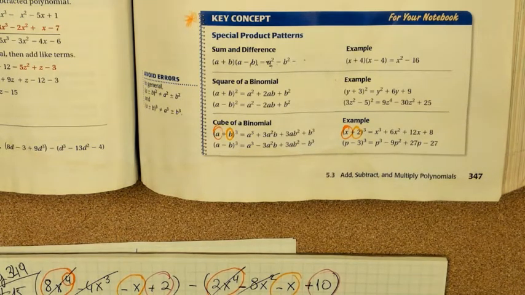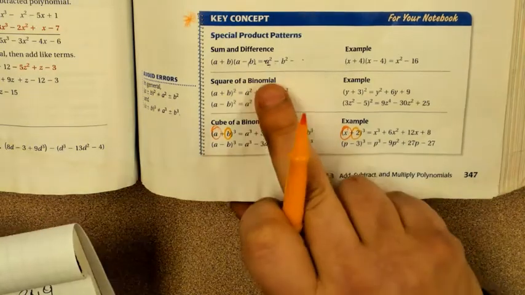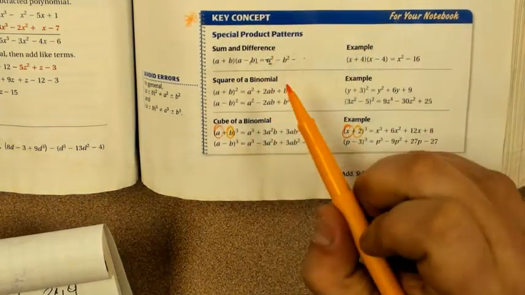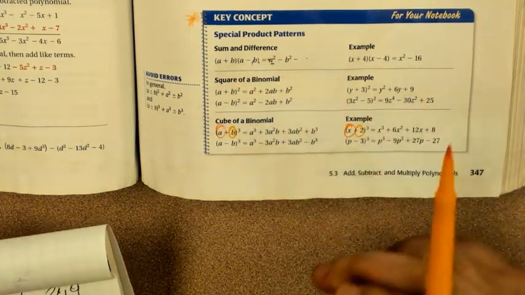But many of the books will call this the difference of two squares. And why do they call it the difference of two squares? Because the answer over here comes out as a squared minus b squared. It is the difference of two squares.